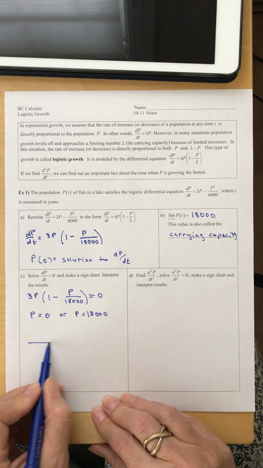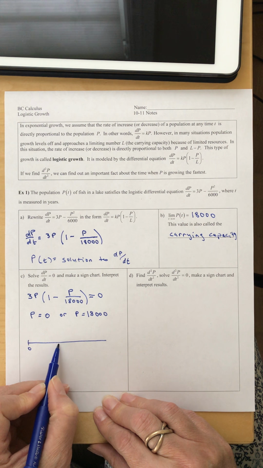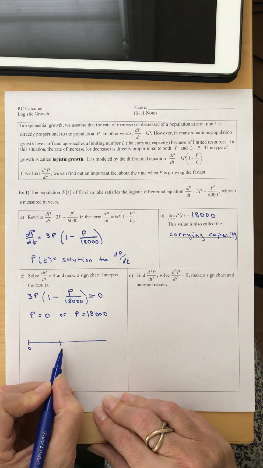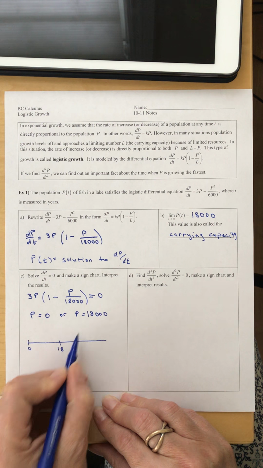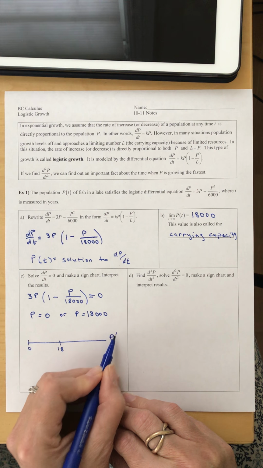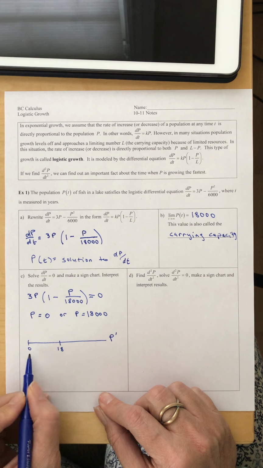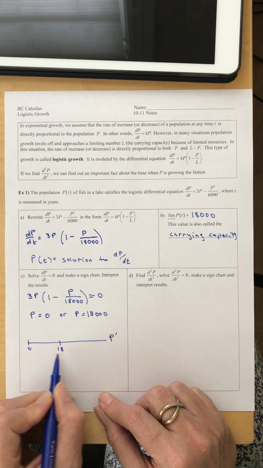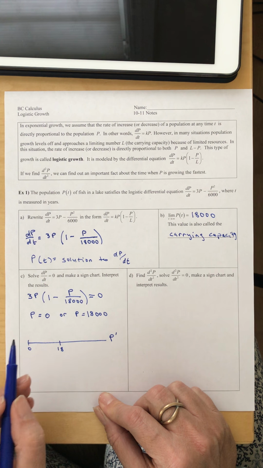And if we make a sign chart of that, we only care about values greater than 0. We'll say that these are in thousands, so this will be 18, meaning the 18,000. And this is the sign chart for P prime. Notice that these are P values, the population values, not time values like they normally are.